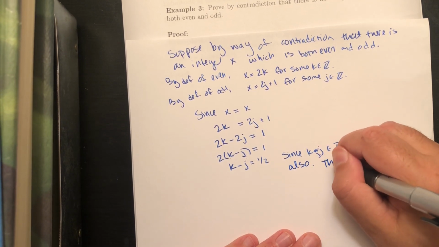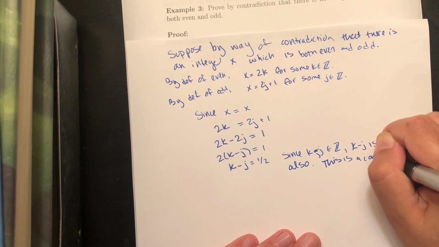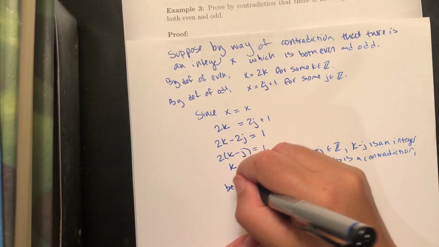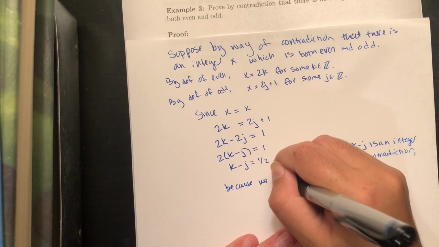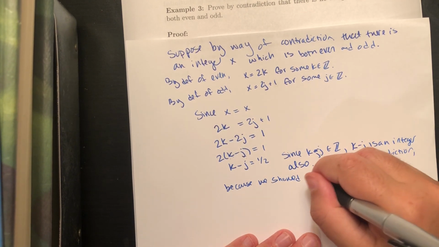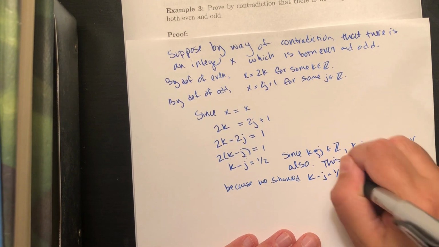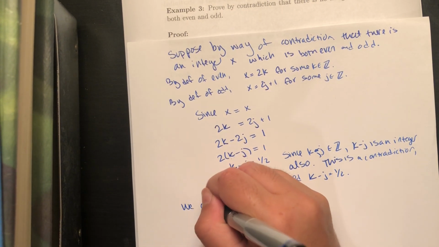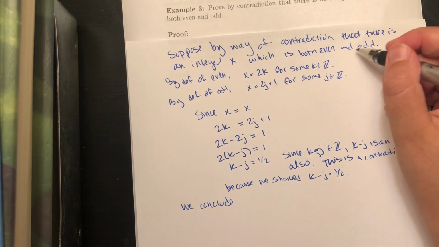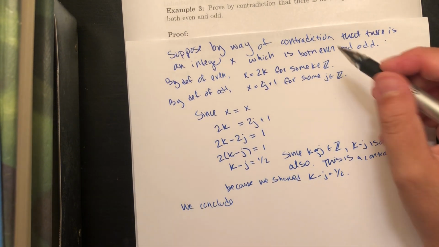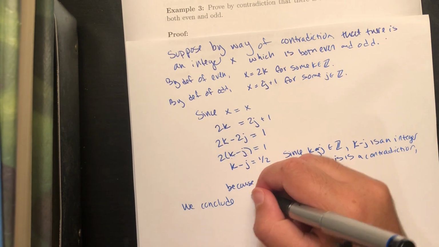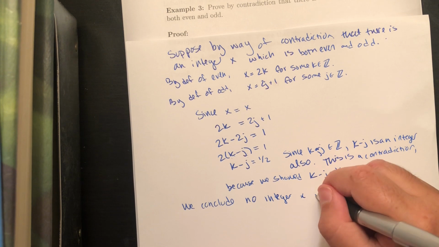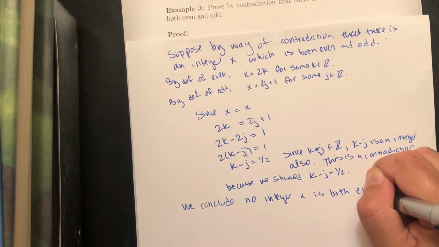This is a contradiction because we showed that k minus j is equal to 1/2. So since we found a contradiction, we conclude that our original assumption is impossible, that there cannot be an integer that's both even and odd. Conclude that no integer x is both even and odd.